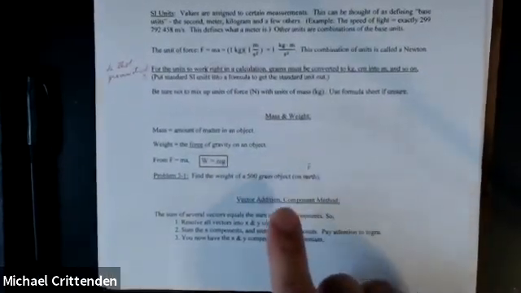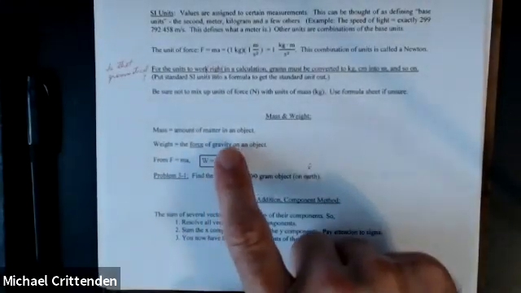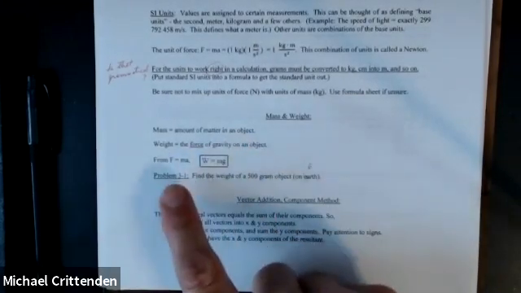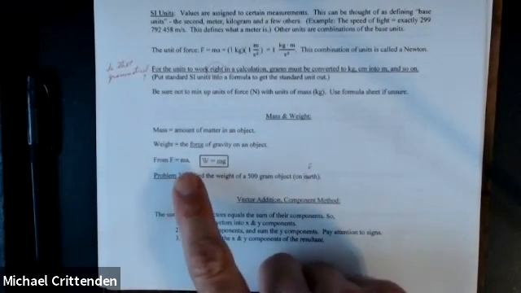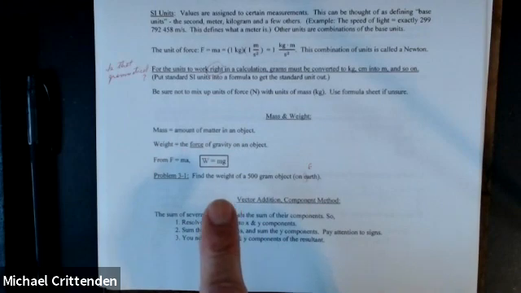So, mass and weight. Mass, as I said, is how many turkeys you got in the shopping cart, okay? Weight, on the other hand, is the force of gravity. Those turkeys will only weigh 1/3 as much if you have them on Mars.